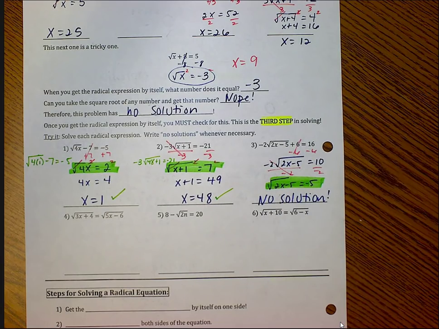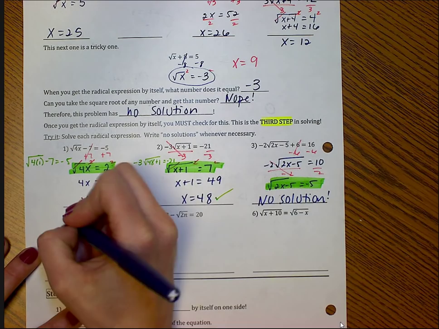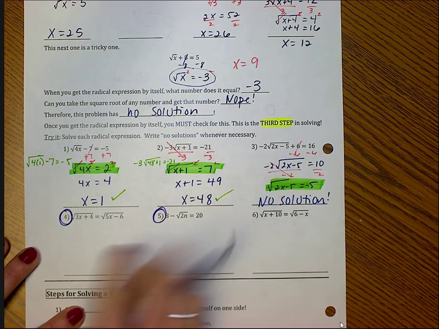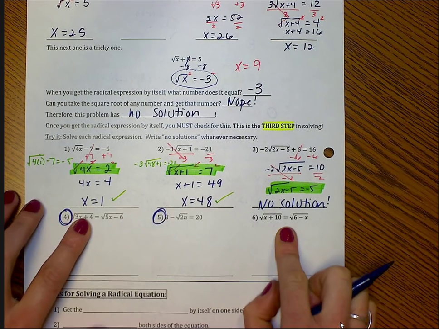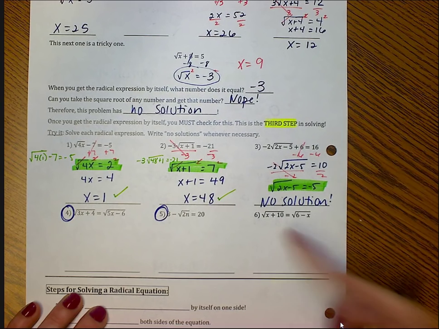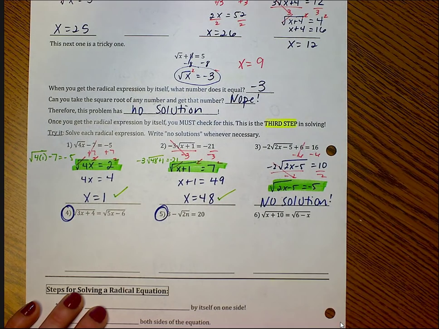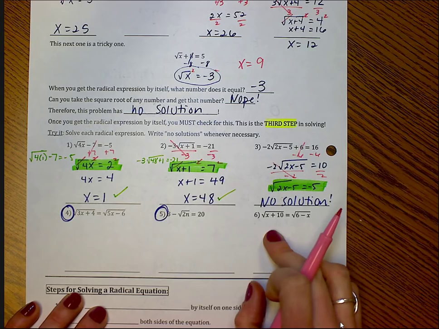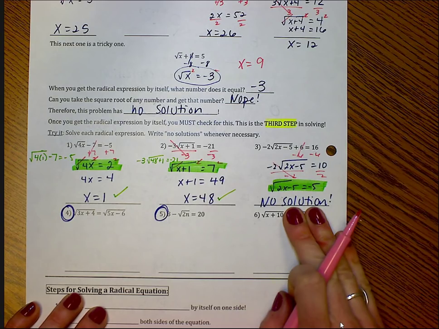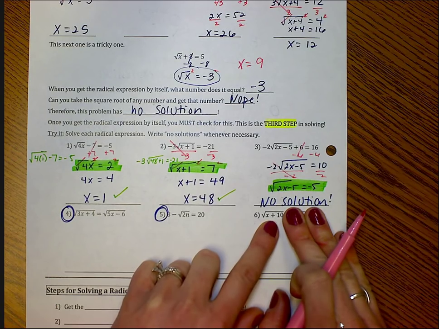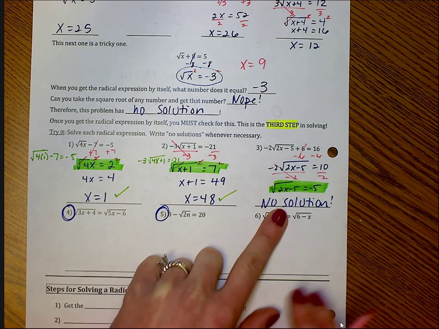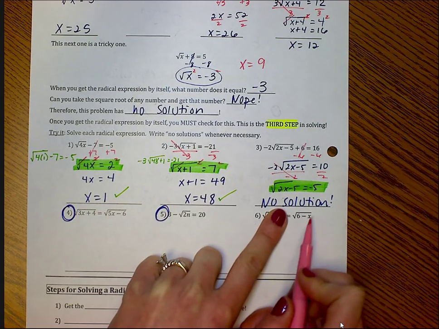I'm going to have you guys try 4 and 5. But before you do 4, you probably want to see me do 6 first. So number 6, notice that there's a radical on both sides, and that on the left side, the x and the 10, everything's underneath the radical. On the right side, everything's underneath the radical.